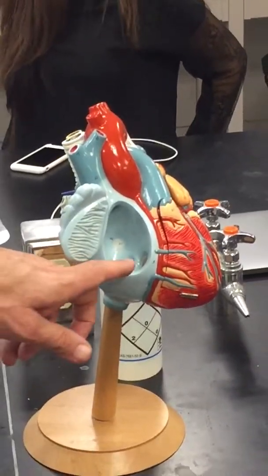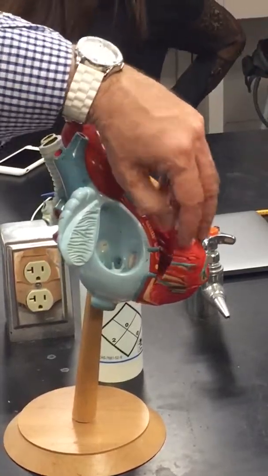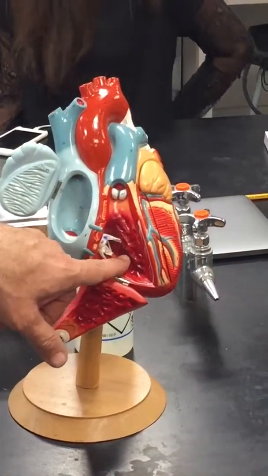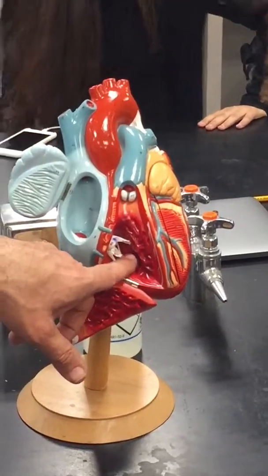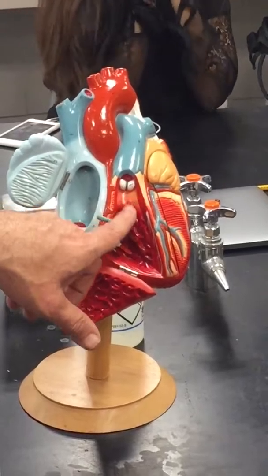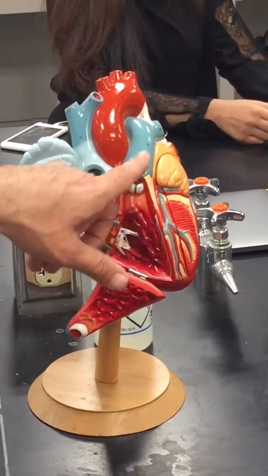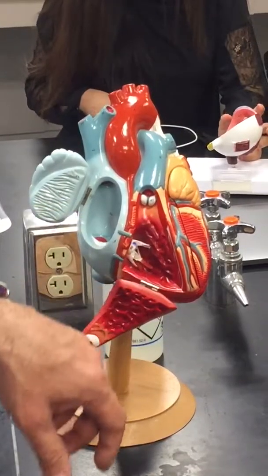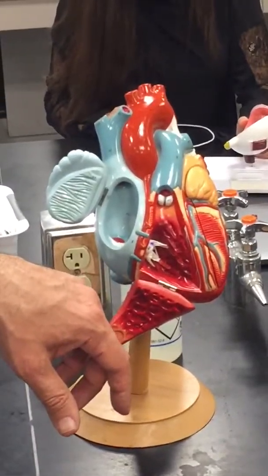What's this one? Inferior vena cava. What is the valve that goes from the right atrium into the right ventricle? What valve is that? Tricuspid. Tricuspid. What is the valve that goes from the right ventricle into the pulmonary trunk? What is that valve called? Pulmonary. Pulmonary valve, or semilunar valve, right?